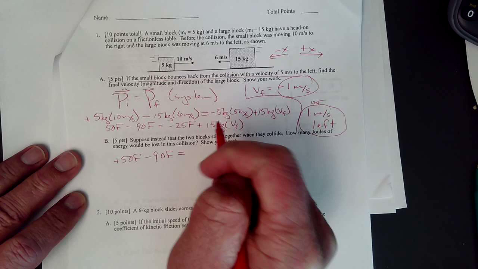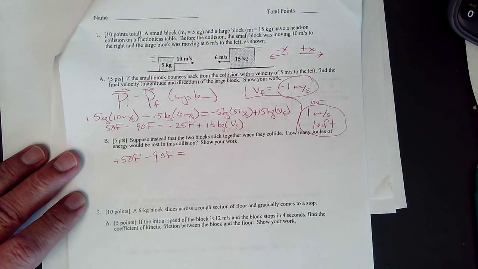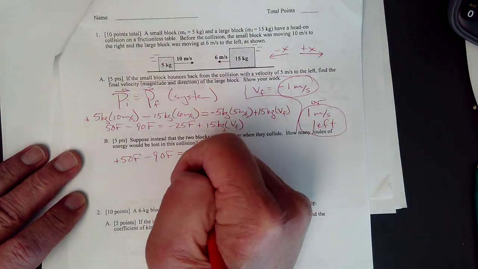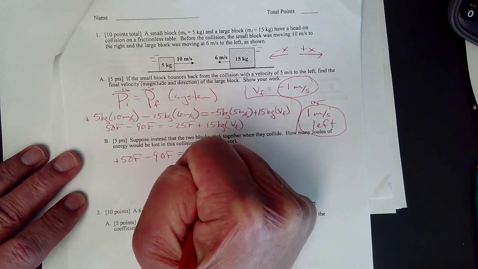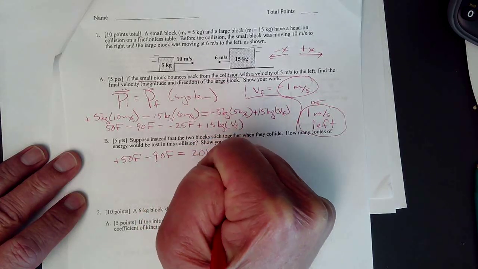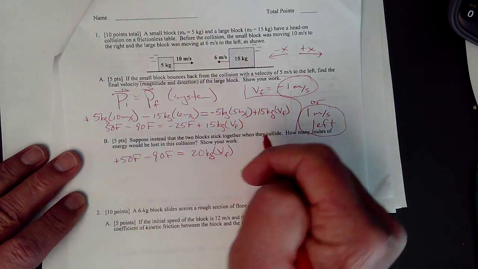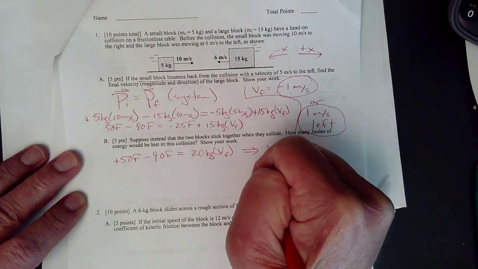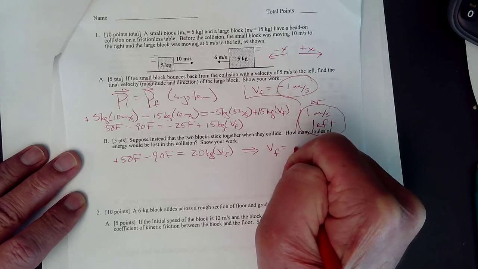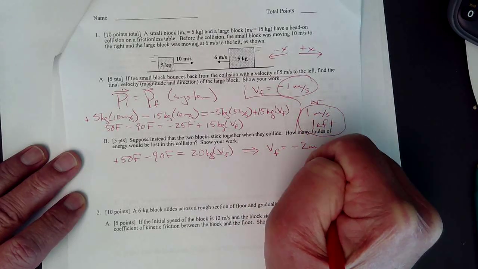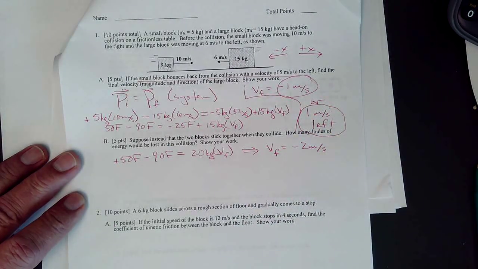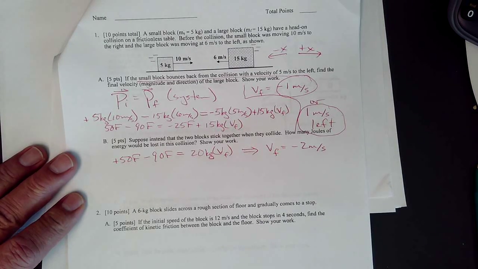But afterwards, if they stick together, I can treat them as one unit of mass 20 kilograms, moving at some V final. And if I solve for that, what I get is that V final in this collision is going to be a negative 2 meters per second, or 2 meters per second to the left.